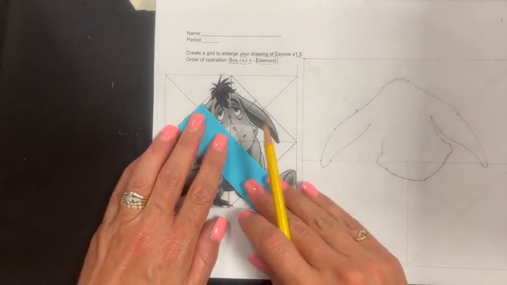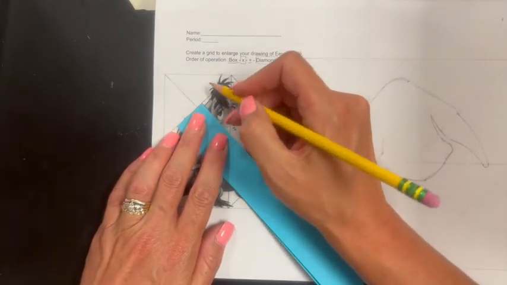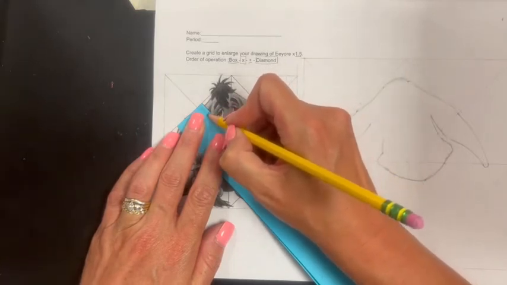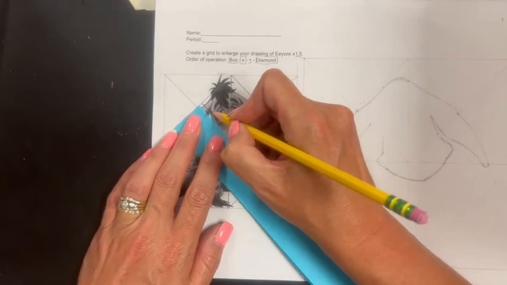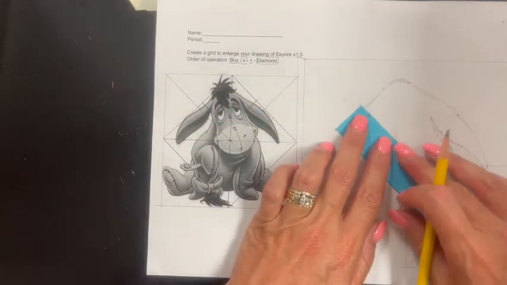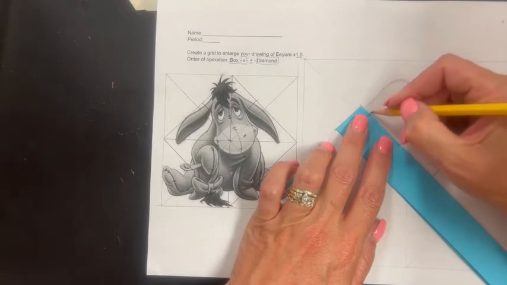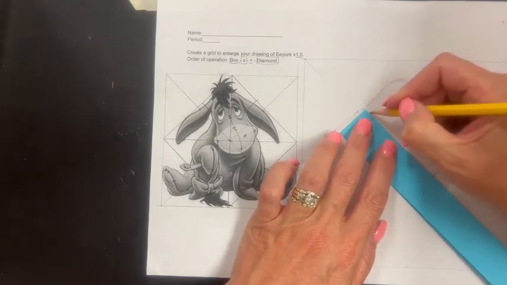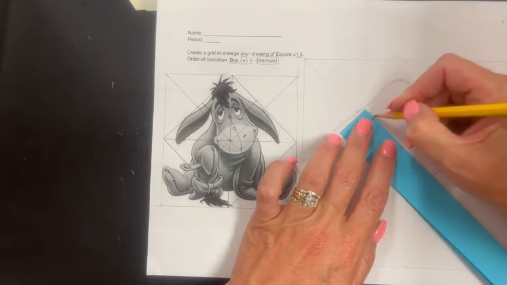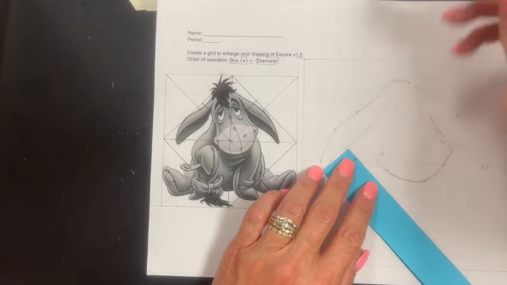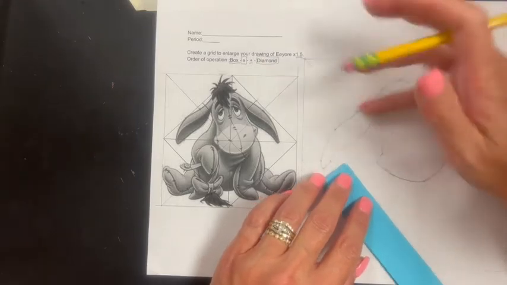So I will line the edge up with the line, and I will come down and I will make a mark where that point is, okay? And I will do the same. I will line it up with the edge of the line. Here's my 1 time. And this one, I'm gonna eyeball middle, and there's my point. So I have 1.5, and that's where my ear should close up and connect, okay?